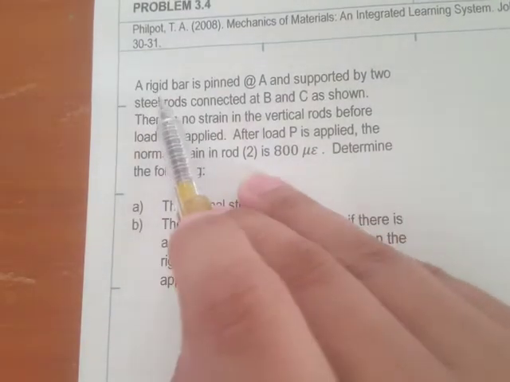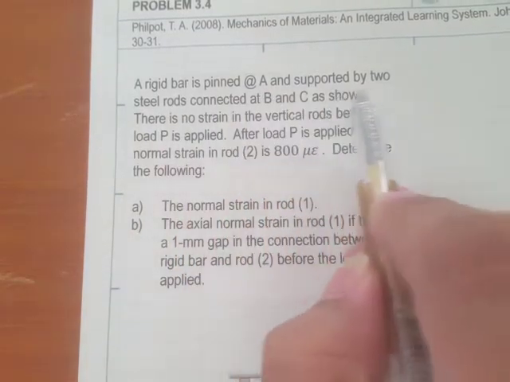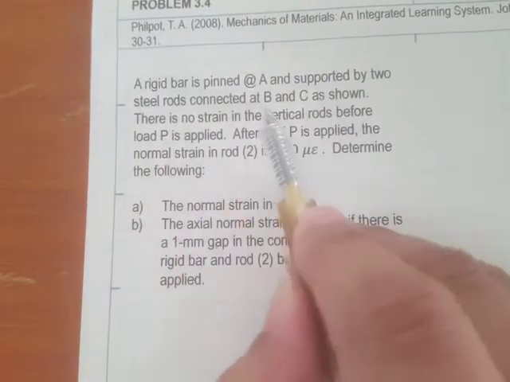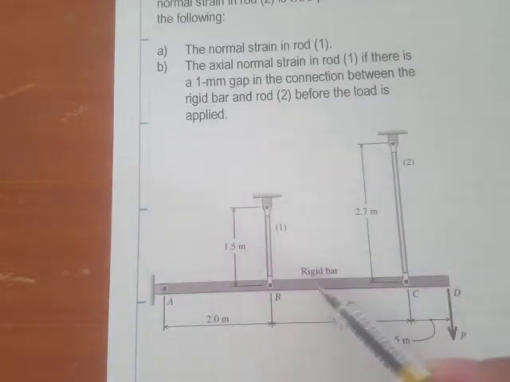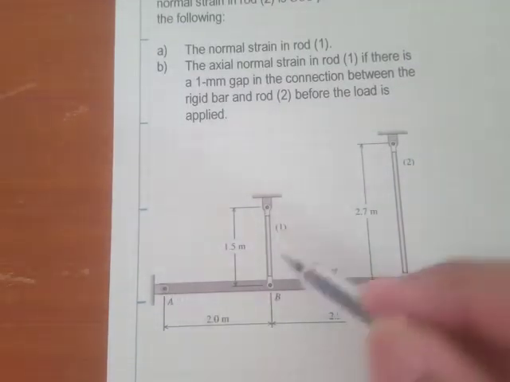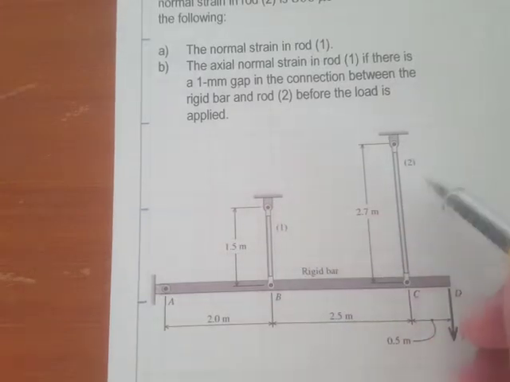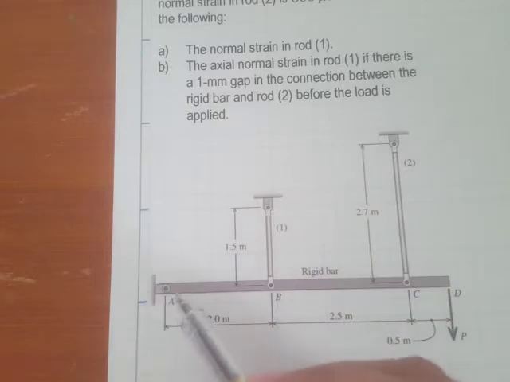Okay, so the problem says a rigid bar is pinned at A and supported by two steel rods connected at B and C as shown. So right here we have this rigid bar. Okay, so this is our rigid bar, and we have the steel rod number 1 and steel rod number 2. And here is a pin support at A. And this is B, this is C.